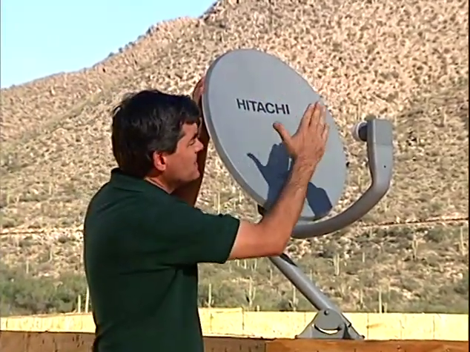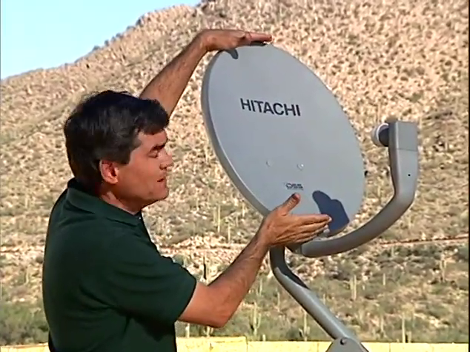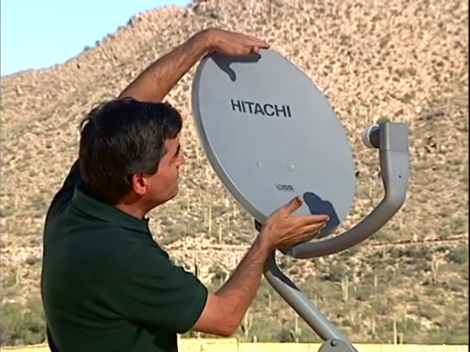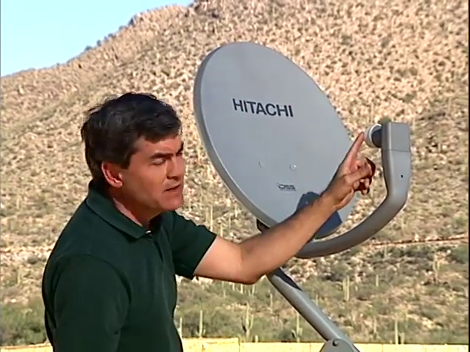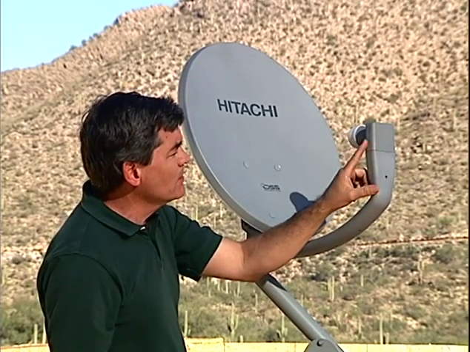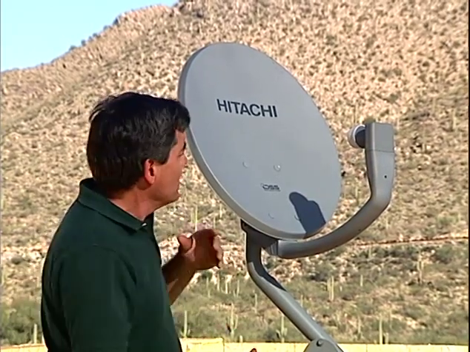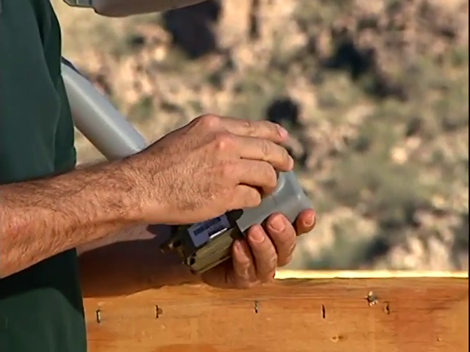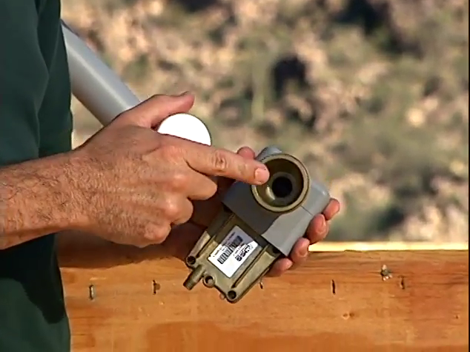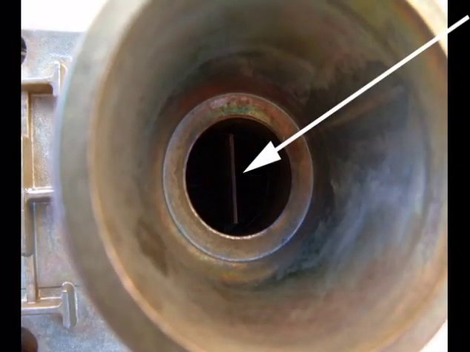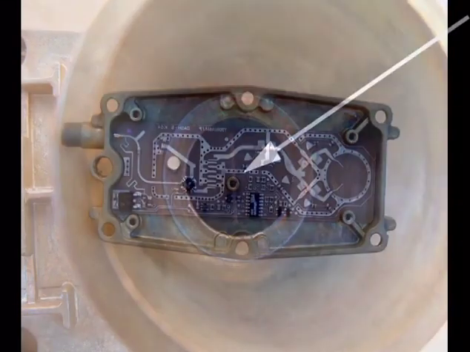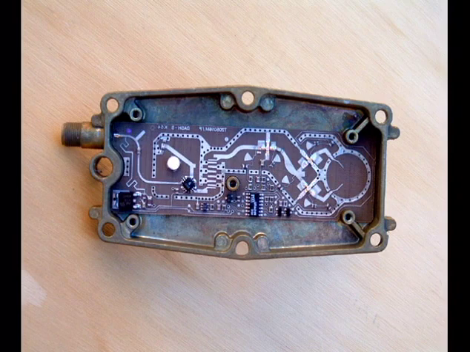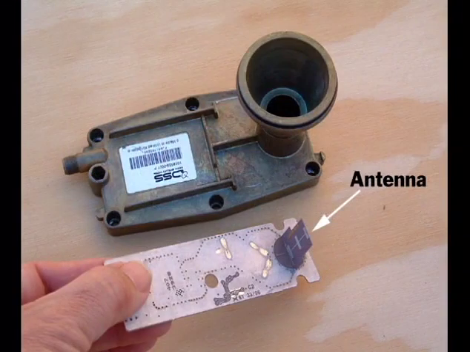Now, arriving signals from the satellite are reflected like light from the parabolic dish to its focal point at the open business end of the antenna, the low noise block converter, or LNB. Now, it's this focusing action of the dish that gives this antenna such a high gain. The LNB contains a tiny pair of antennas inside this feed horn where the signals are focused. The antennas are connected directly to a pair of high-gain, low-noise amplifiers on the LNB circuit board.